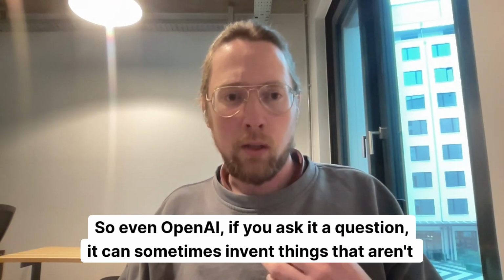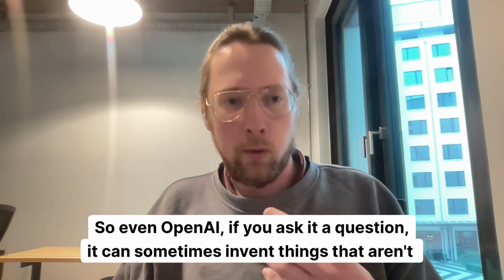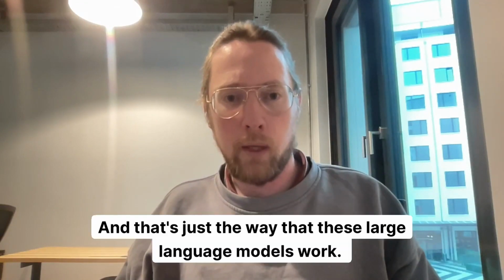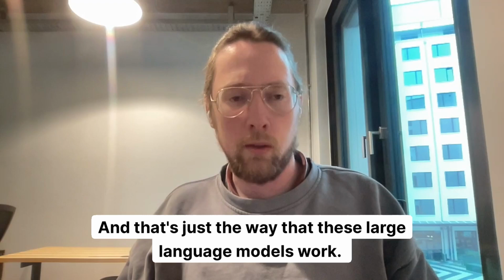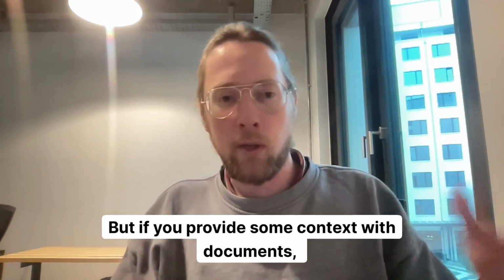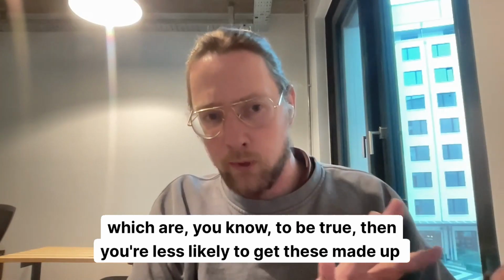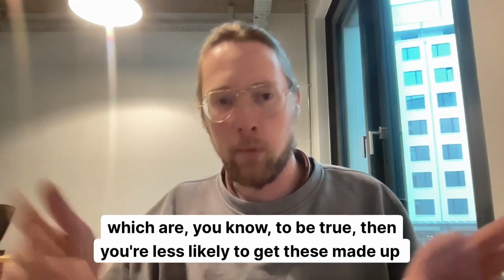Even OpenAI, if you ask it a question, can sometimes invent things that aren't true. And that's just the way that these large language models work. But if you provide some context with documents which are known to be true, then you're less likely to get these made up answers.